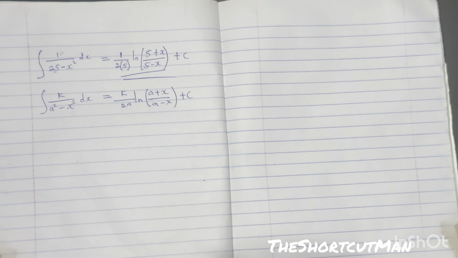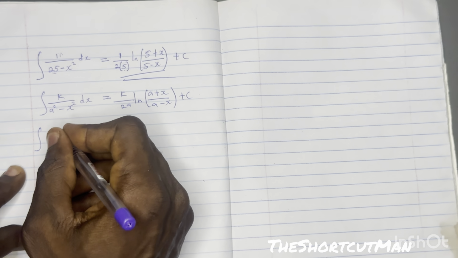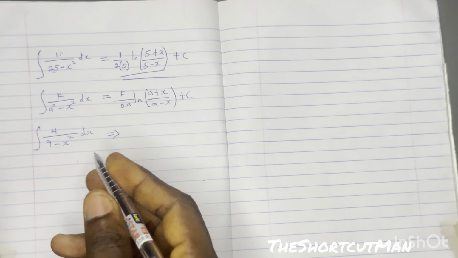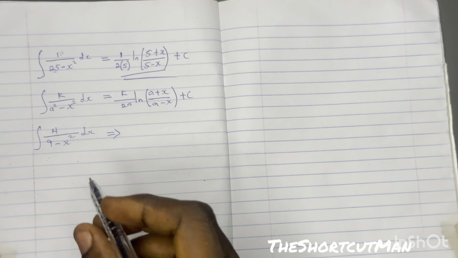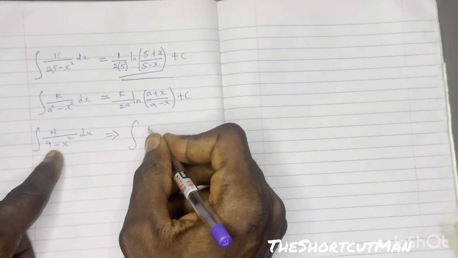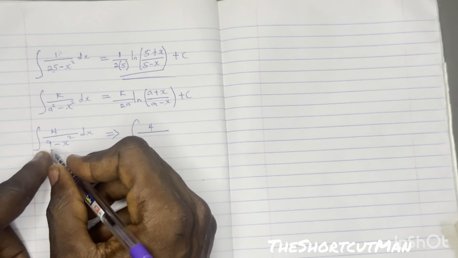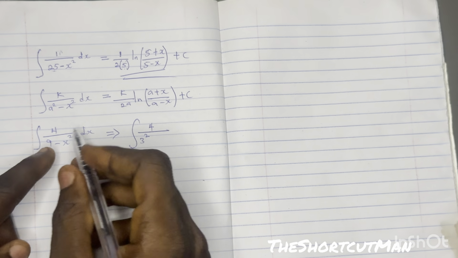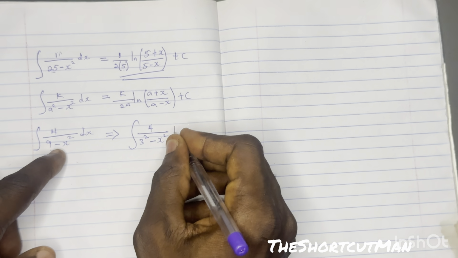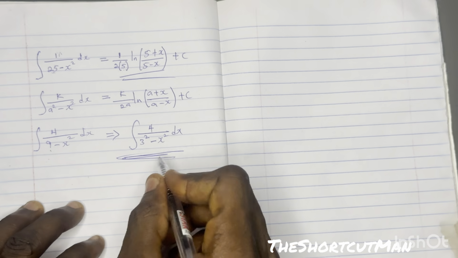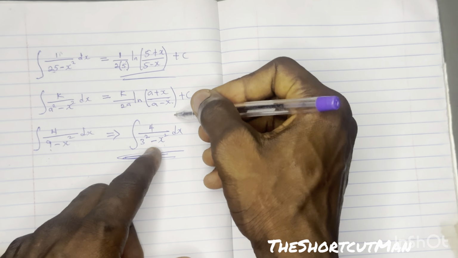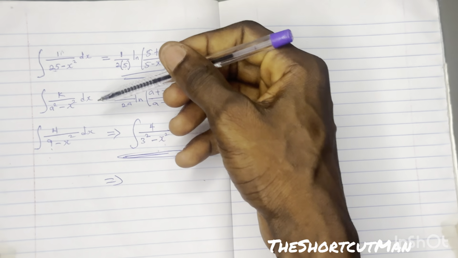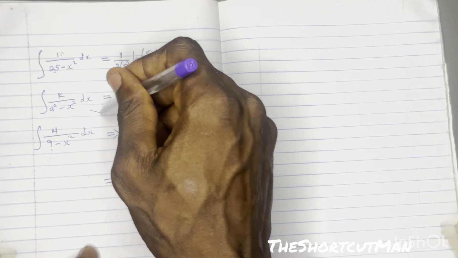So let me break it down in the next example. See this one: integrate 4 over 9 minus x squared dx. You are going to believe with me that this question becomes the integration of 4 all over 9, which is 3 squared, so we have 3 squared minus x squared dx. Can you see now? Use this alongside the formula. Now compare this one with this one.